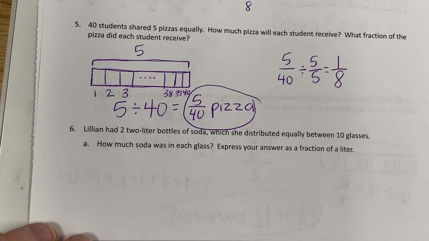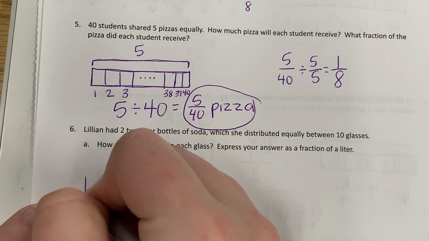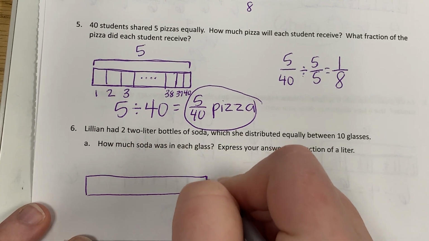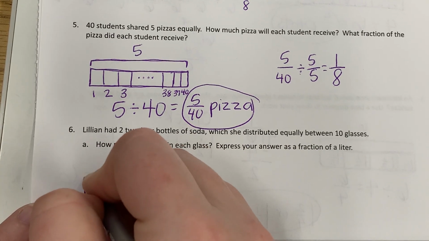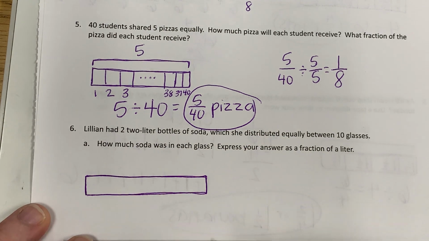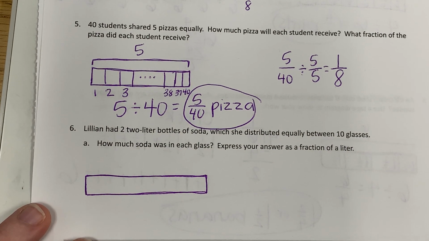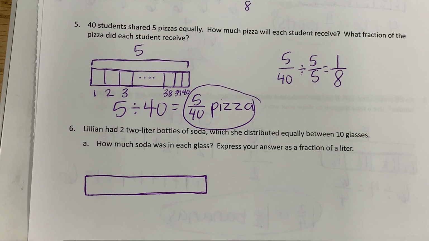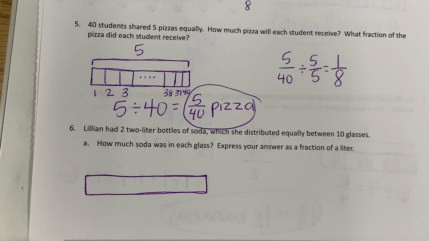It says first we need to go ahead and do what? Draw your rectangle. Now, if we have 2 2-liters, how many total liters do we have? 2 times 2 is 4.